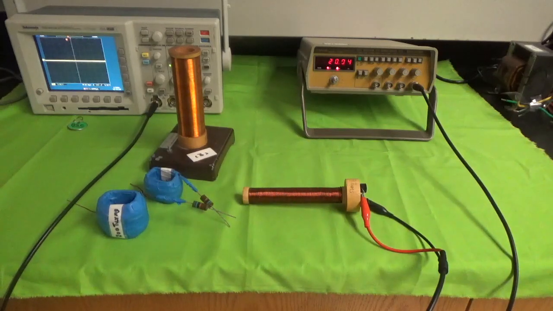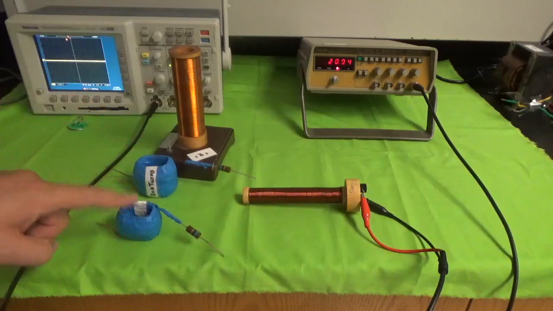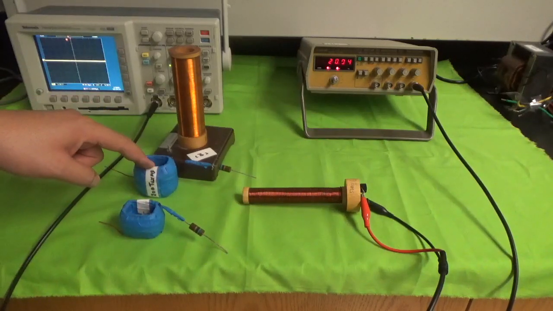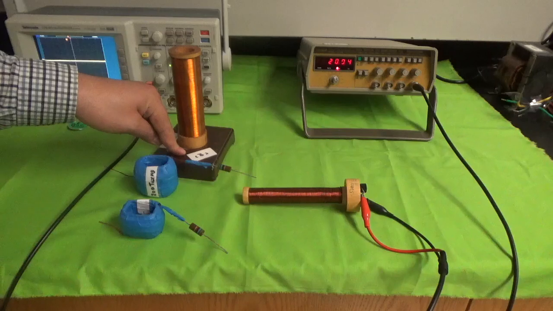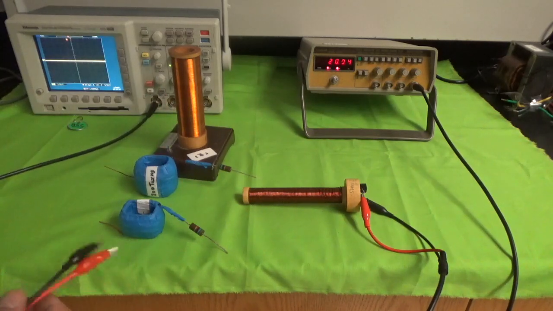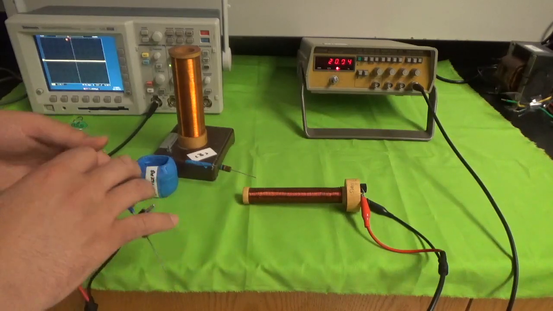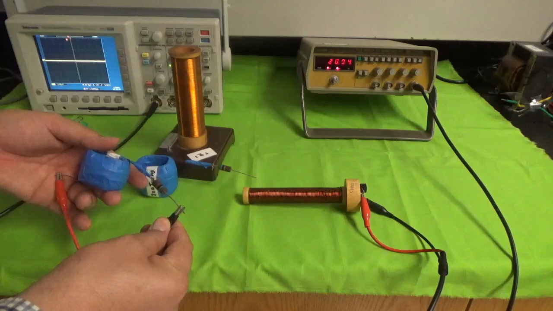Now I will choose one of these and I will order them like 100 turns, 200 turns, and 661 turns. I will start with the 100 turns. Connect it to the oscilloscope, as you can see right here.